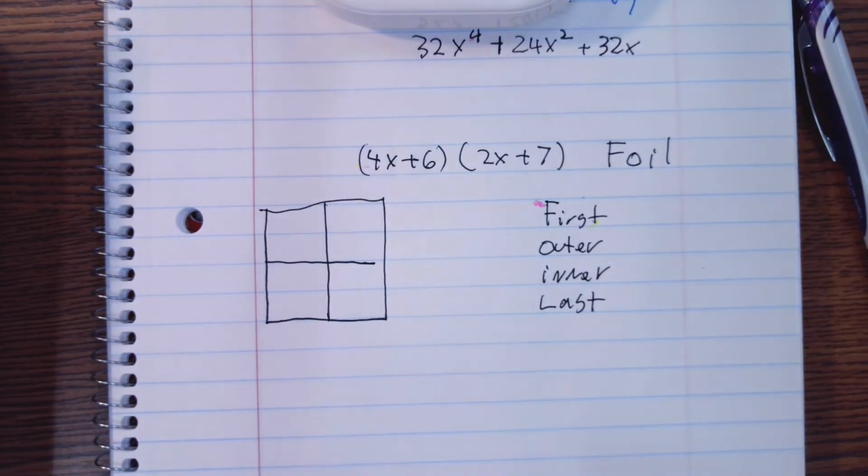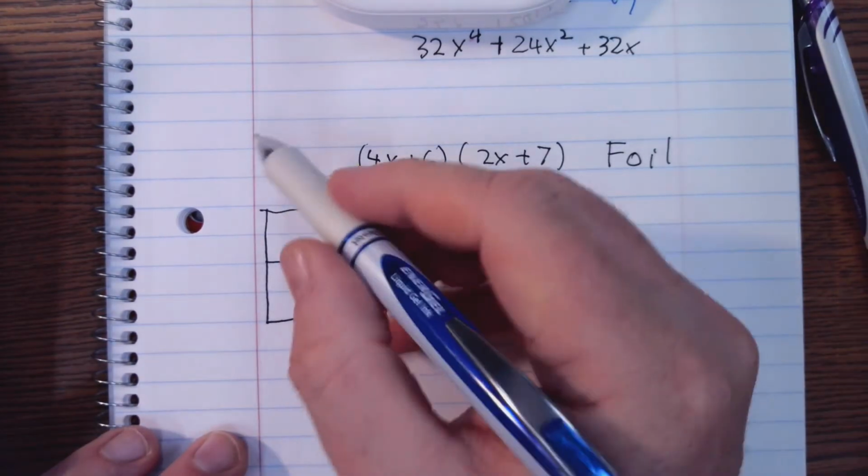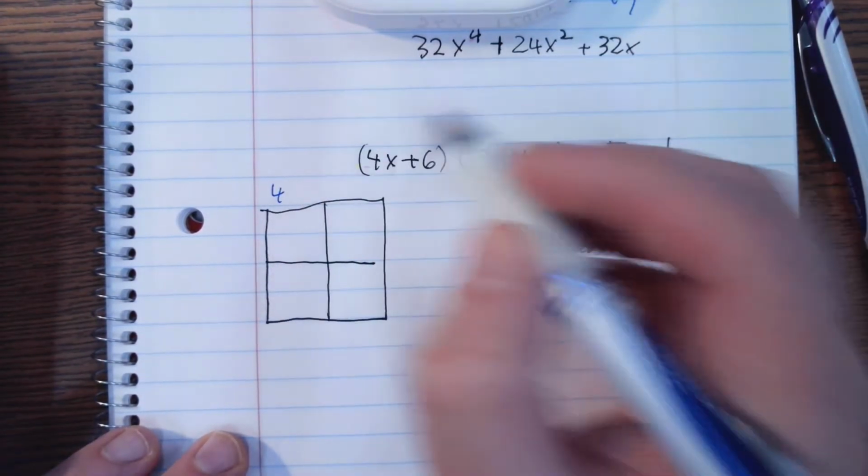Okay, and I prefer this way just because you don't have to memorize anything ever. You just draw a box and do a times table, basically. But I'm going to show you the other way to do it, or another way. There's actually probably about 6 different ways.